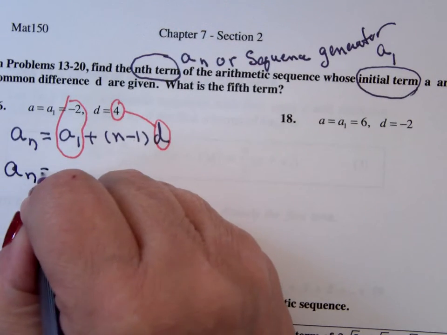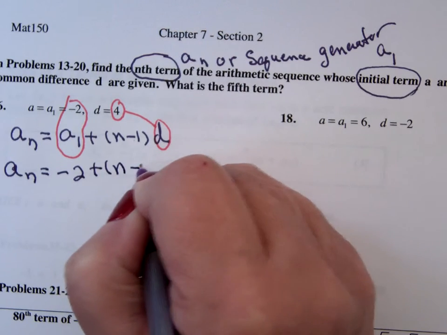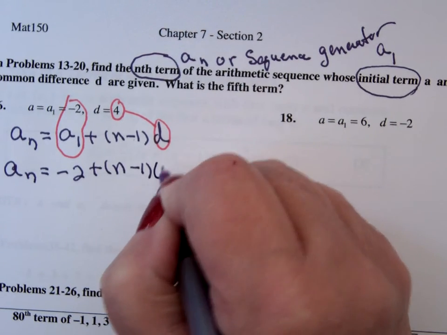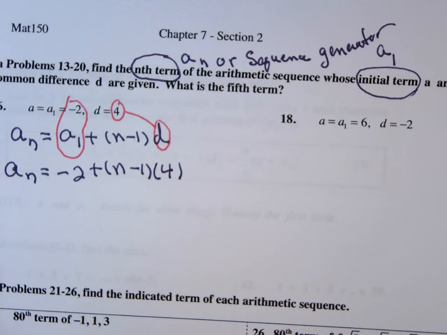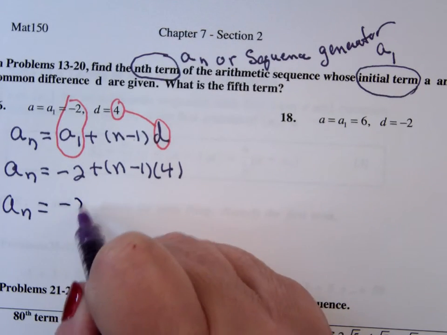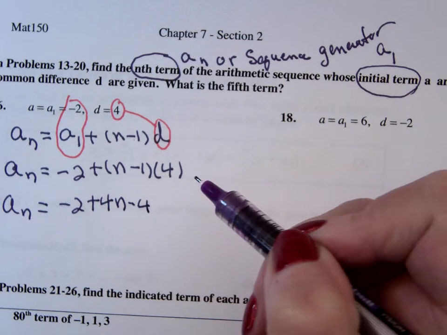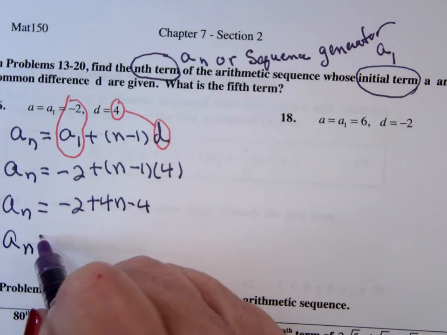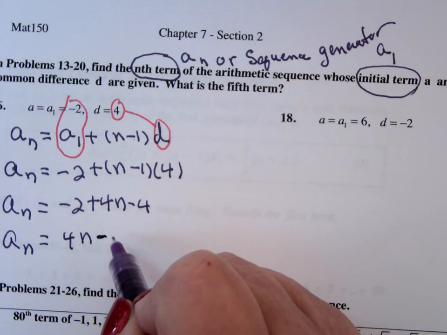A sub n is a1 plus n minus 1 times d, because your variable is going to be n, because it's a sub n. So a sub n equals negative 2 plus 4n minus 4, or a sub n equals 4n minus 6.